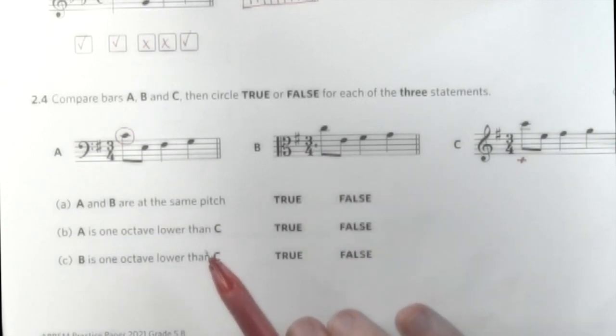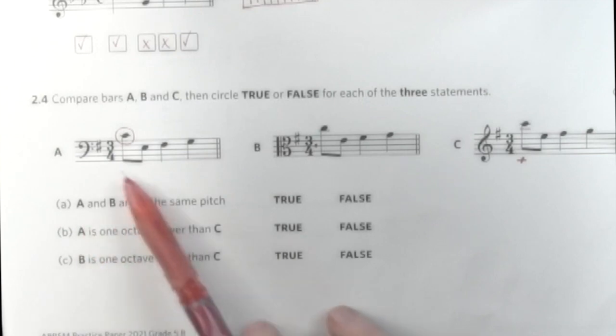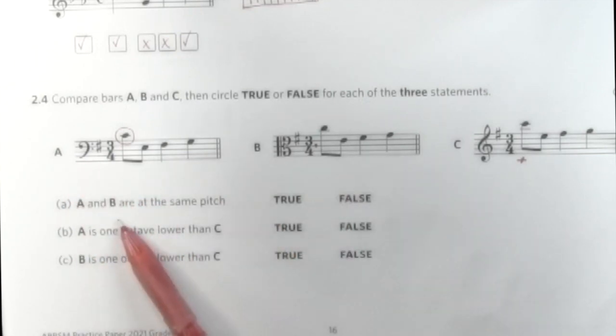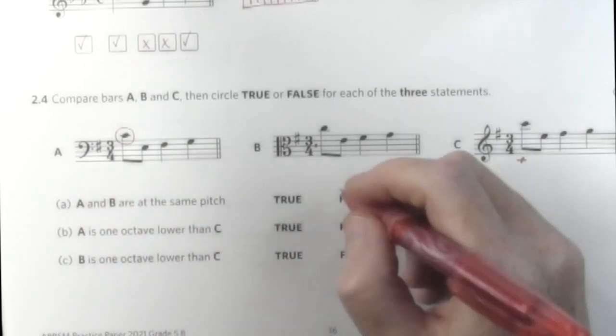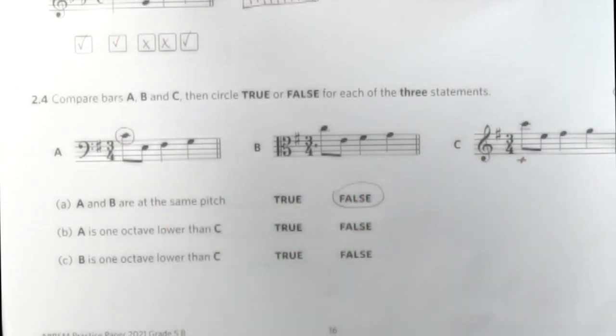I basically answered the questions already, but let's read them aloud. A and B are at the same pitch. No, I've already said that one is an octave higher. This is an octave higher than this.